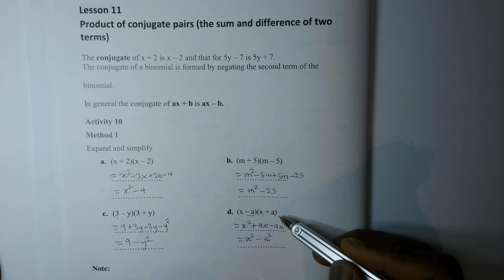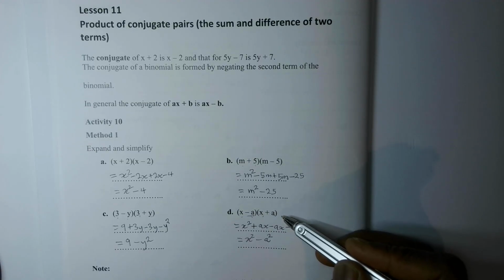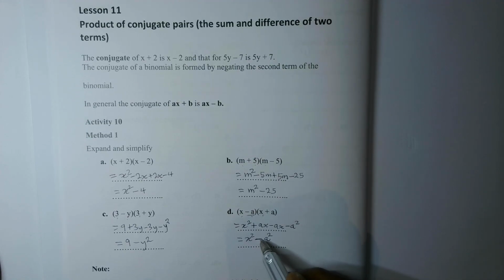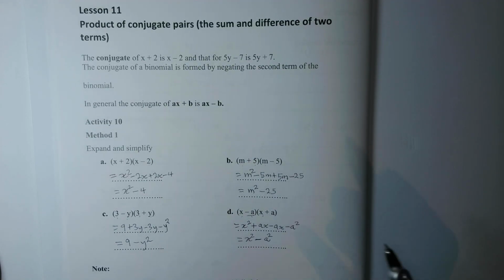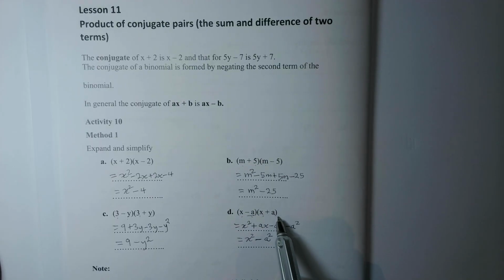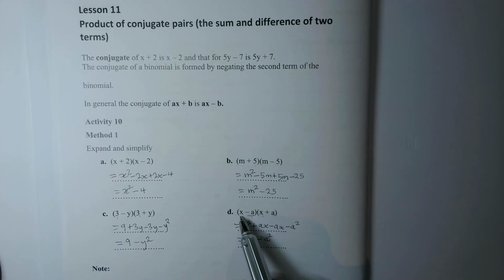Now if you look at this D, you notice a common situation. This is x squared and this is a squared, and the difference is minus. So the generalization would therefore be: if I have x minus a and then x plus a, which are conjugates, I just need to square the terms of the one with the difference.